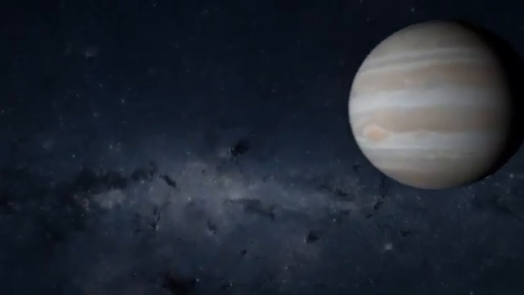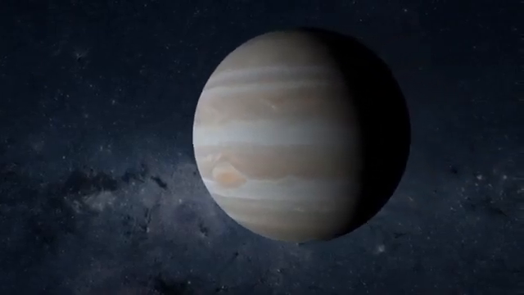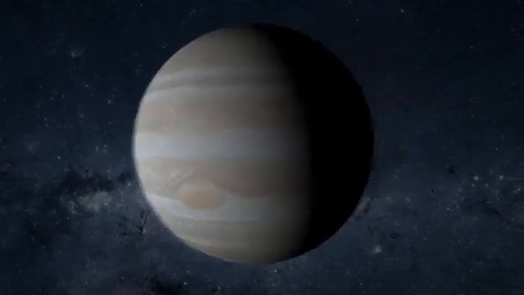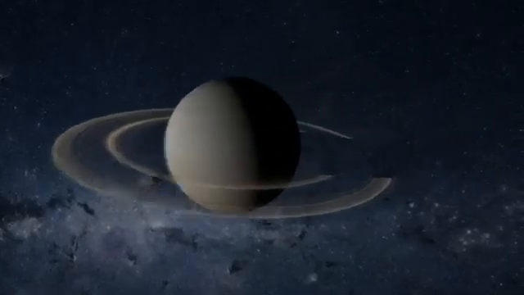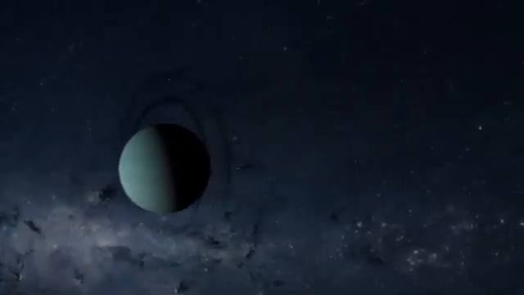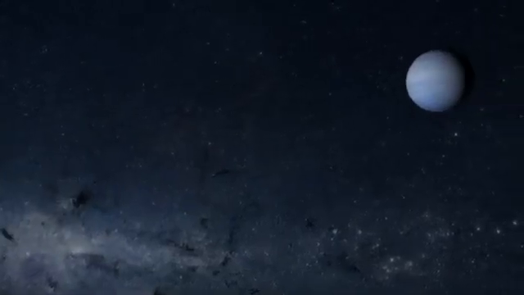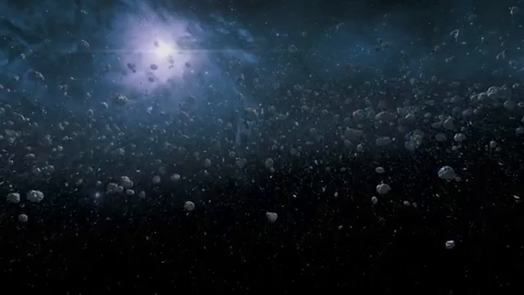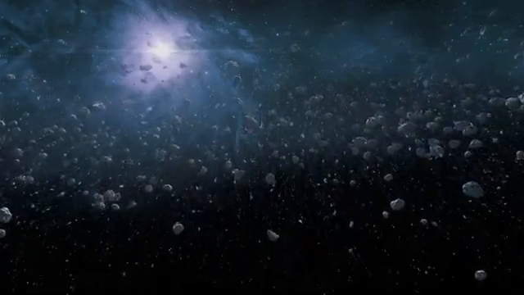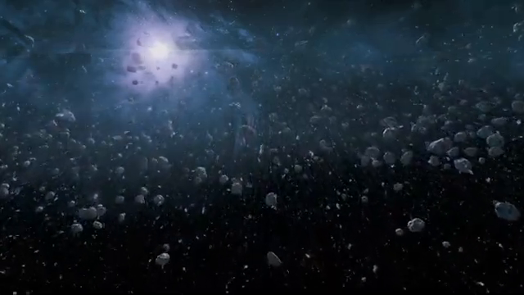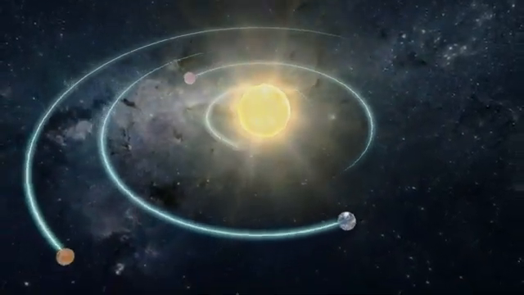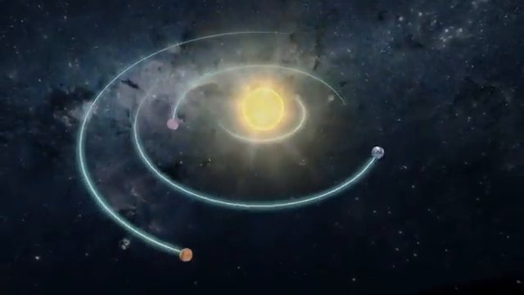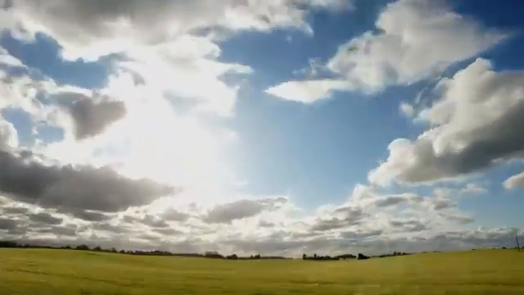Farther out is Jupiter, a giant made of gas, with over 60 moons. Saturn with its mighty ring system, and finally, Uranus and Neptune, the ice giants. Beyond them lie huge asteroid fields and some dwarf planets, like Pluto and Eris. All these heavenly bodies revolve around the Sun. It's the center of our solar system, and also its superpower.